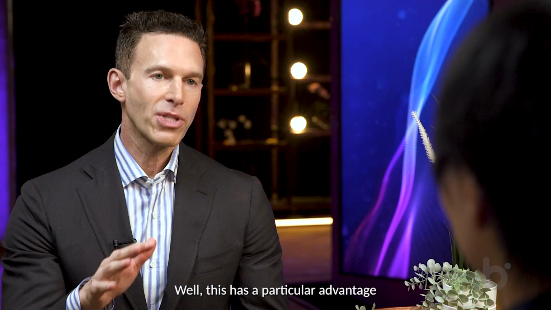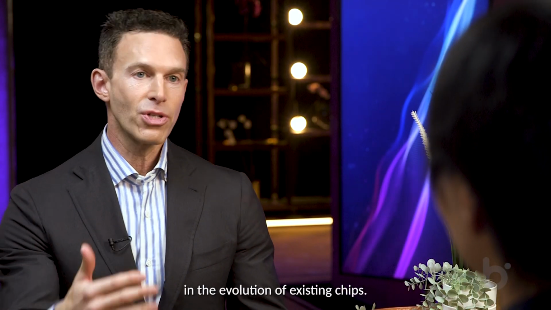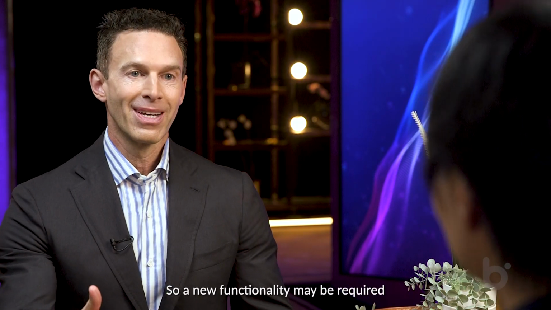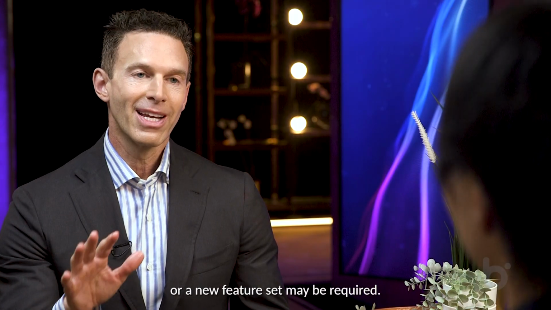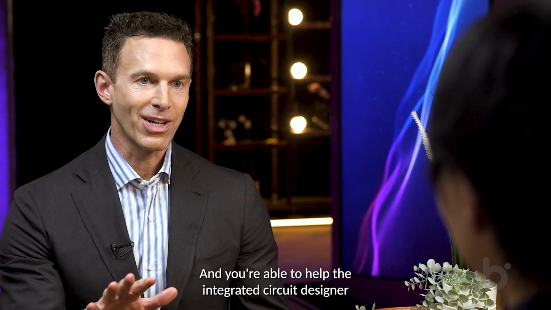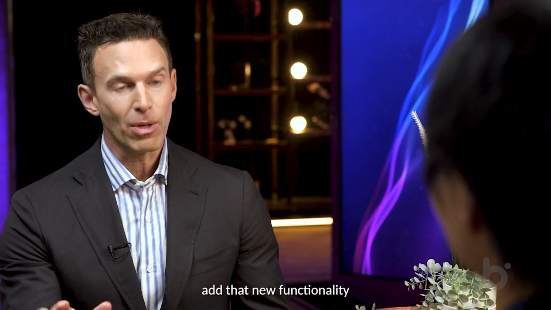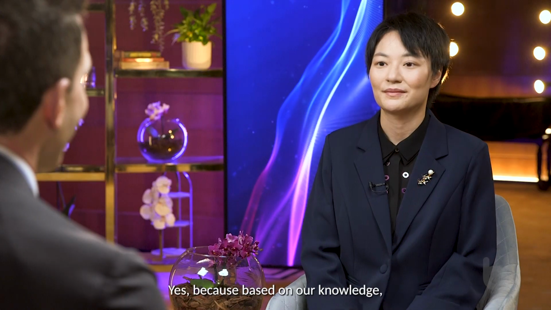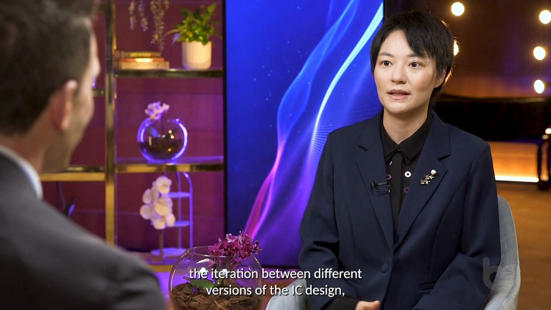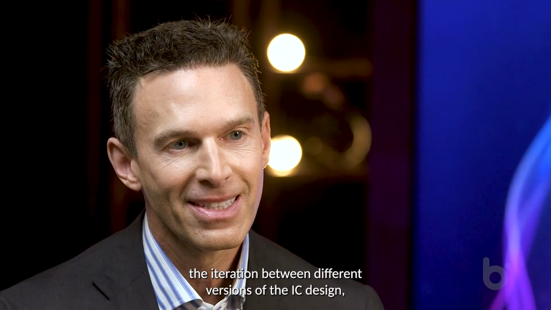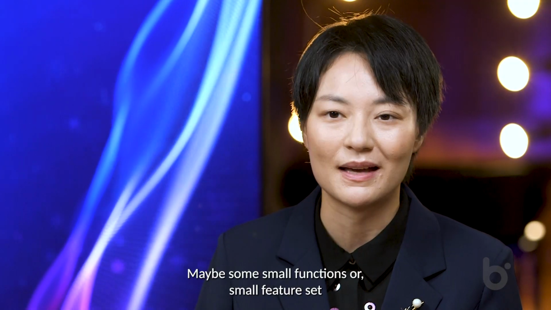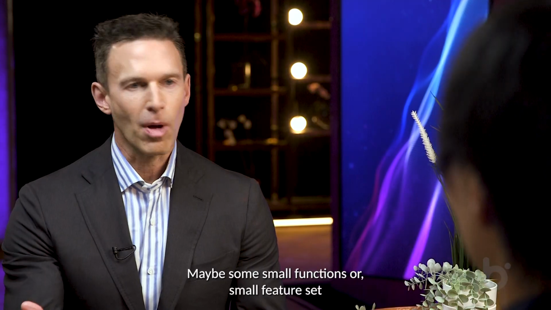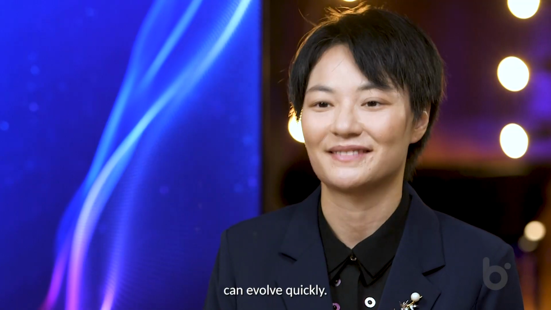Yes. Well, this has a particular advantage in the evolution of existing chips. A new functionality or a new feature set may be required, and you're able to help the integrated circuit designer add that new functionality without a whole new redesign. Yes, because based on our knowledge, the iteration between different versions of the IC design doesn't change a lot. Maybe some small functions or small feature sets or capabilities can evolve quickly.